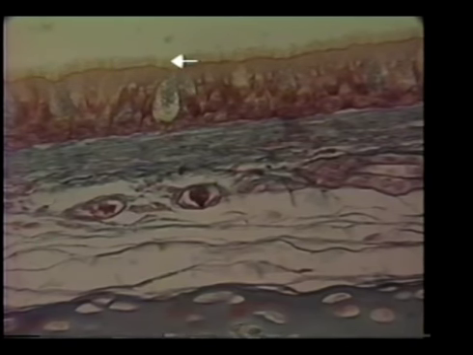So you have the cilia, you have the free surface, you have the cells, the basement membrane along here, and you have specialized goblet cells for secreting mucus. This is pseudostratified columnar epithelium. Our review of tissues and epithelial tissues.